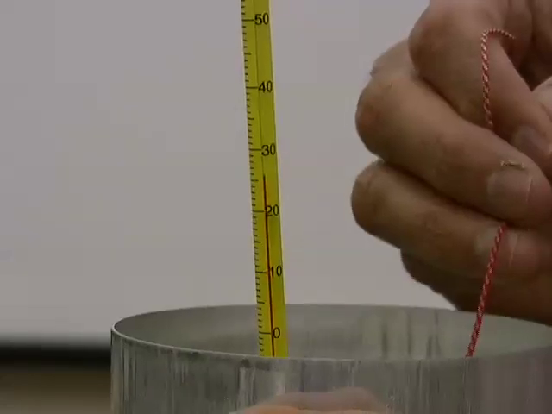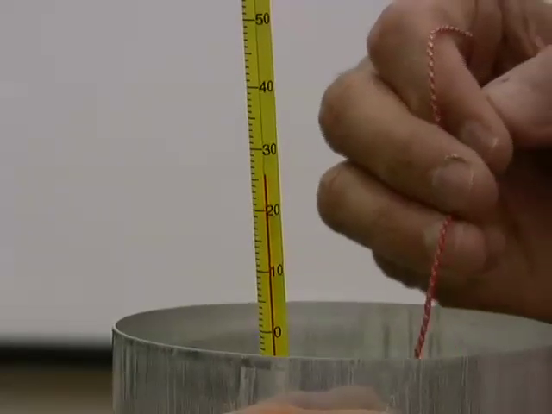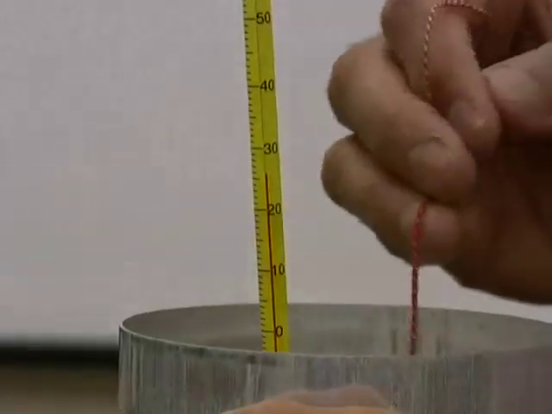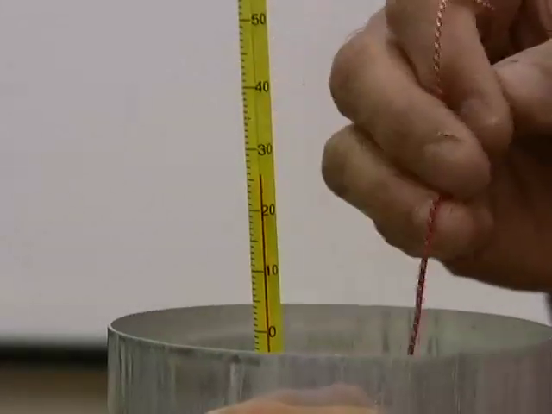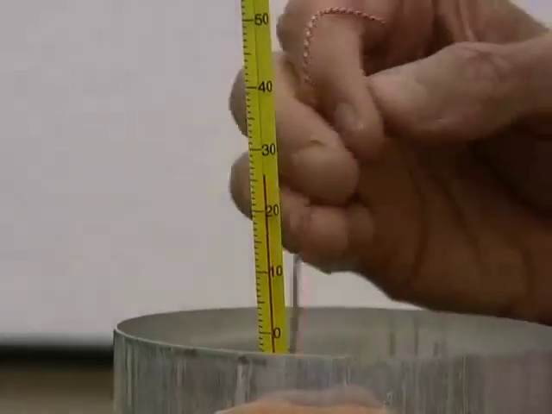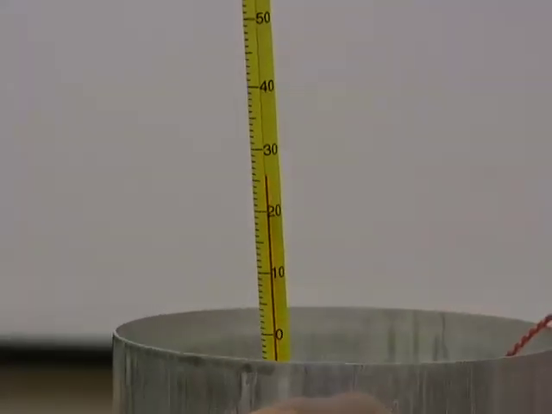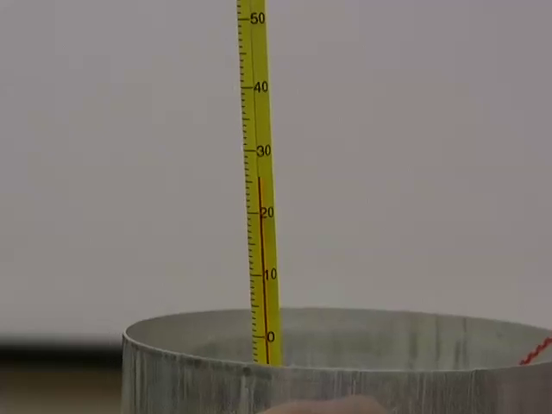Try and measure the temperature to the tenth as best as possible. Okay, I think it has reached the equilibrium temperature. That is θ3 for sample 1 of aluminum.